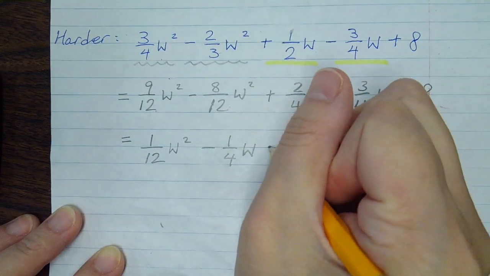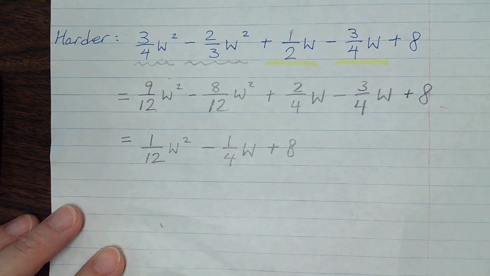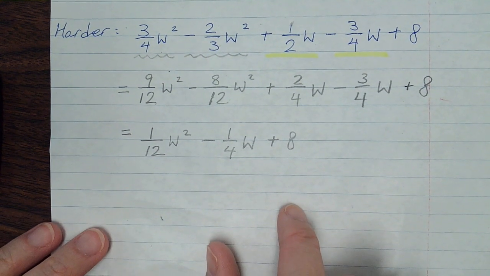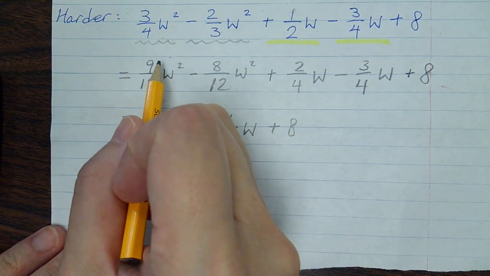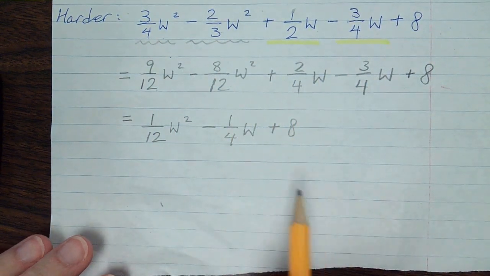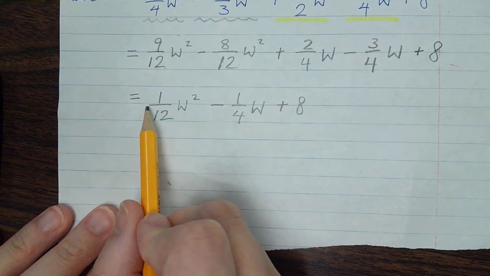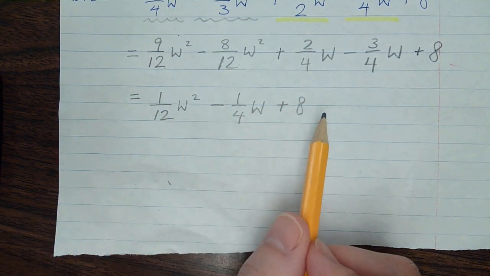And then plus 8. Can I do any more? Nope, that's it. Okay. So remember, after you get a lowest common denominator, you only add or subtract the top. If it's positive, it's plus. If it's negative, it's a minus in between to link them together.